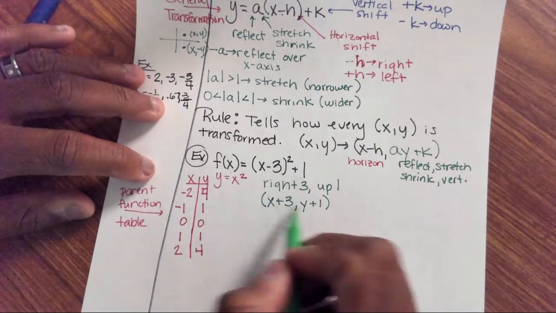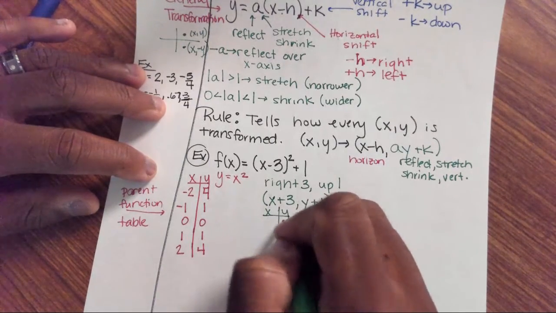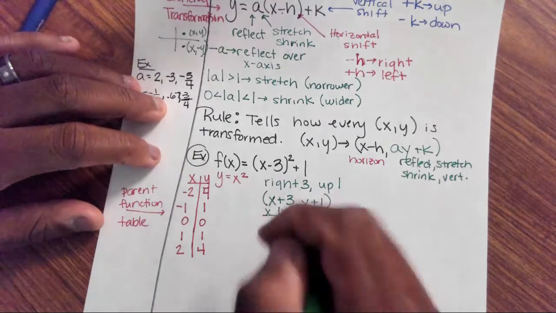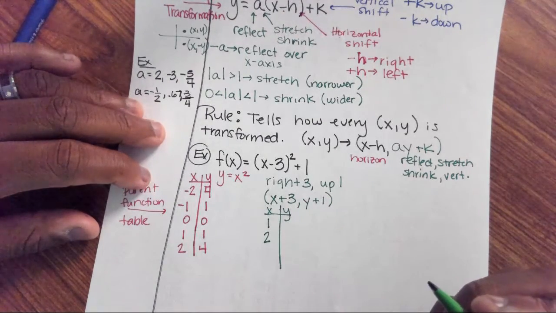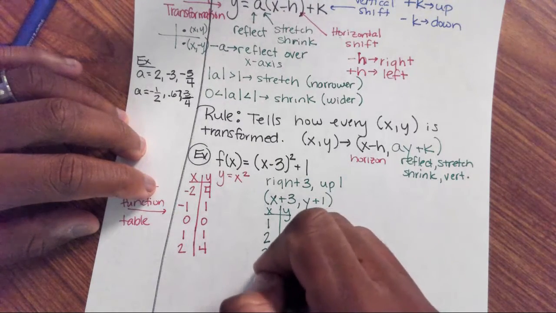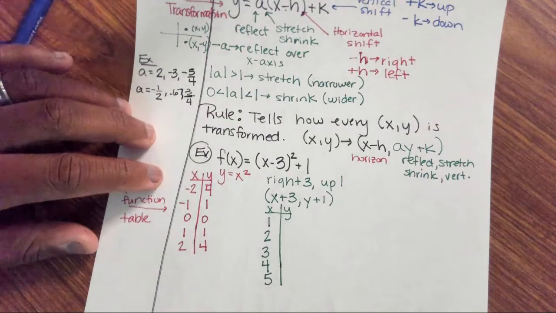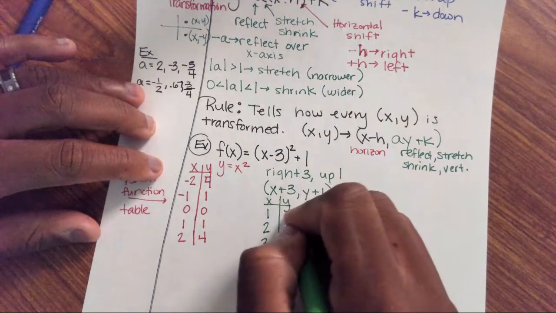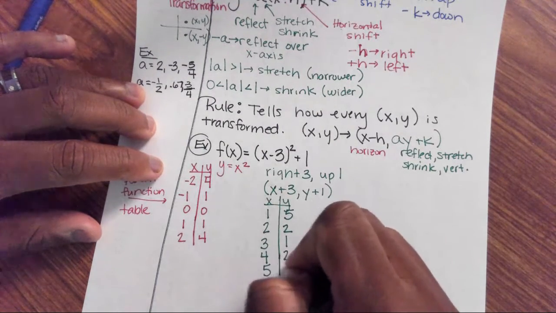And you're going to apply this rule to every one of these points to get new points. So here's what happens now. When you apply the rule, I'm adding 3 to every x. You understand that? So take your x values. What's negative 2 plus 3? 1. What's negative 1 plus 3? 2. What's 0 plus 3? 3. What's 1 plus 3? 4. And then what's 2 plus 3? 5. Here's how you get all your x values. How do you get all the y values? Add 1 to all the y's. So 4 becomes 5, 1 becomes 2, 0 becomes 1, 1 becomes 2, and 4 becomes 5.